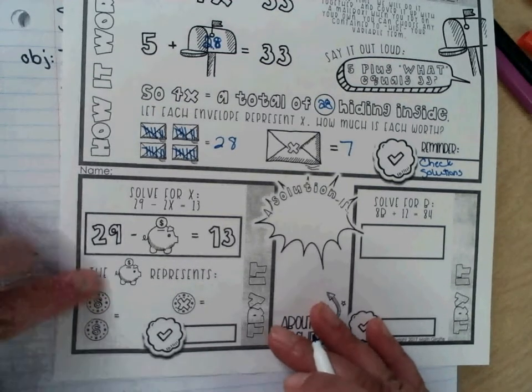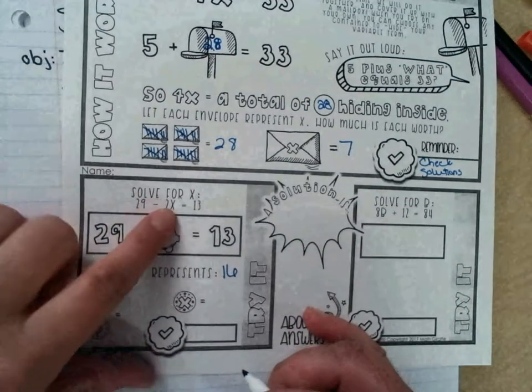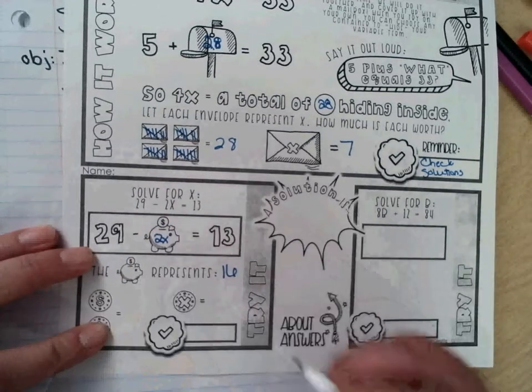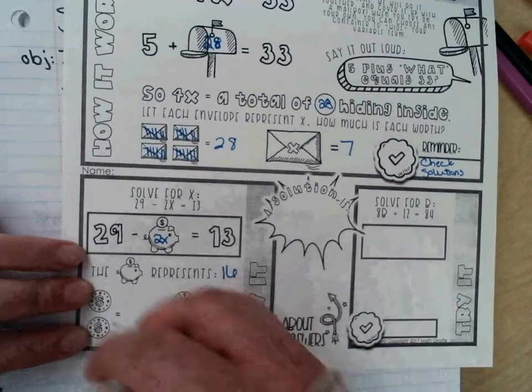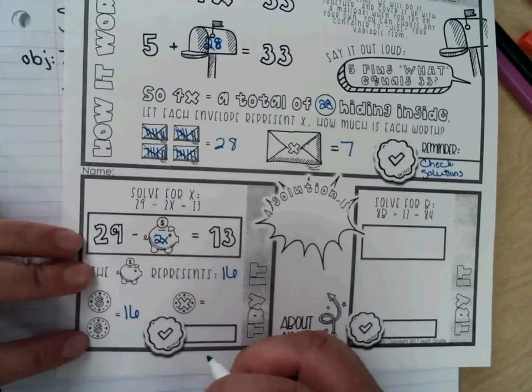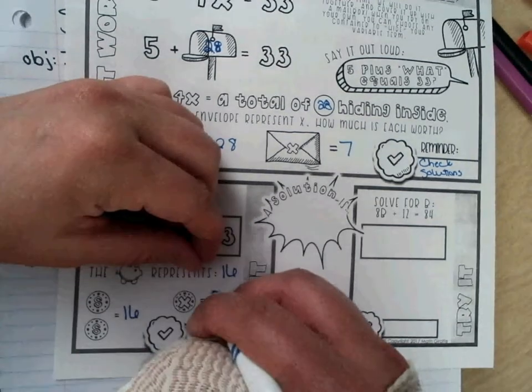Okay, the piggy bank represents 16. So remember, my piggy bank is covering up this 2x. That's what it's covering up. So if this equals 16, both of them together, what is each one worth? Well, you could use your tally marks again if you need to, but each one is actually worth 8.